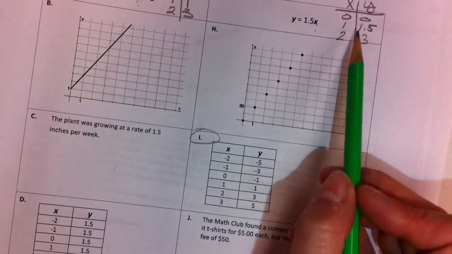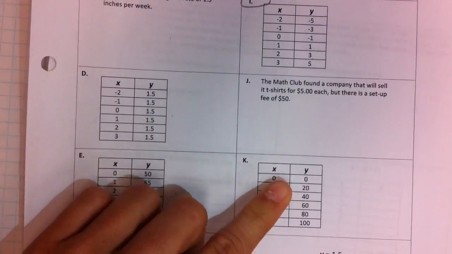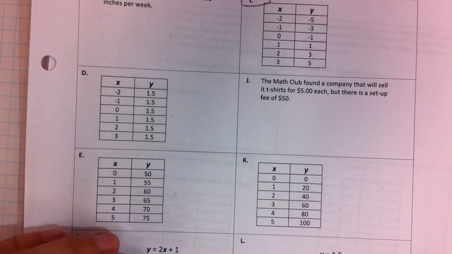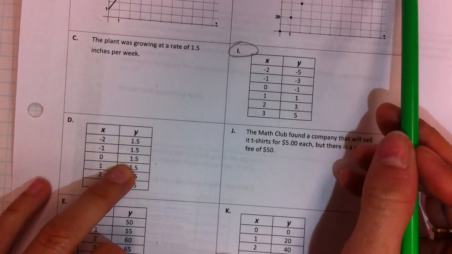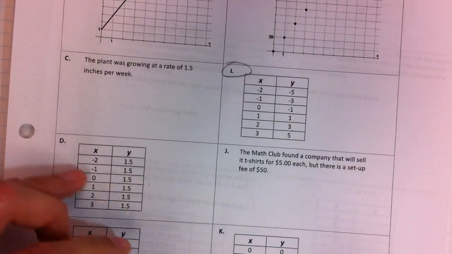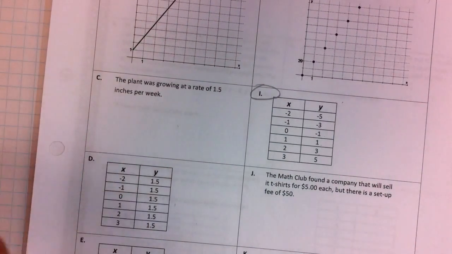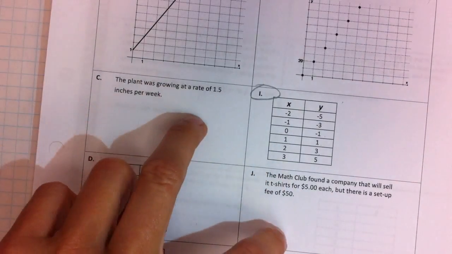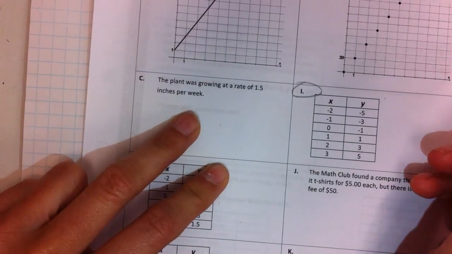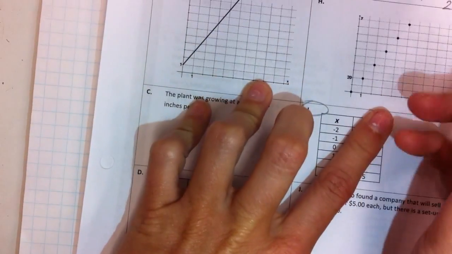The next match we're supposed to have is 1 and 1.5. Well, I've got 1 and 20, so that's not it. So we know that G doesn't match up with any of our tables. So it's either got to match up with our graph, Katie, or one of our relationships. So let's see if we can do the graphs.